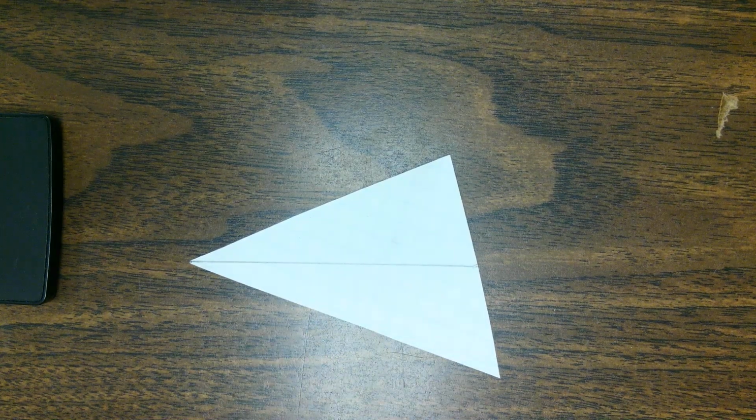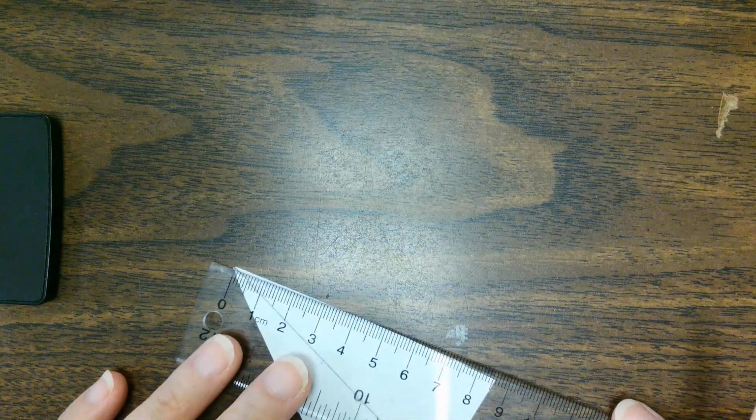What is this line that I just drew? The middle? Median. Come on, guys. We just had a whole test on this. You didn't call it the middle line. Median. Let's do the same thing on this side.